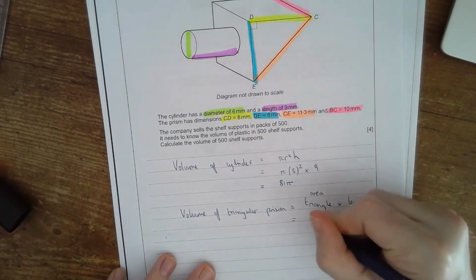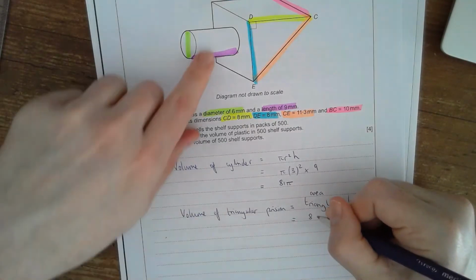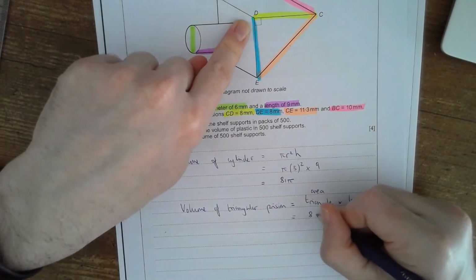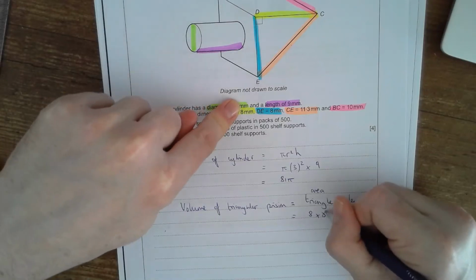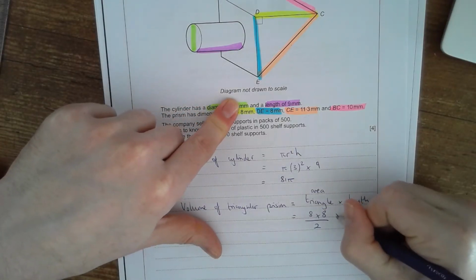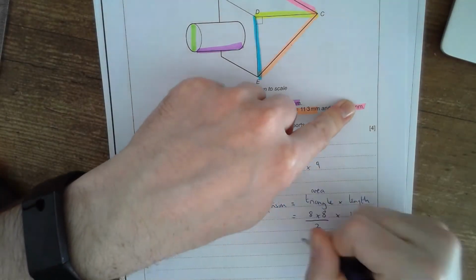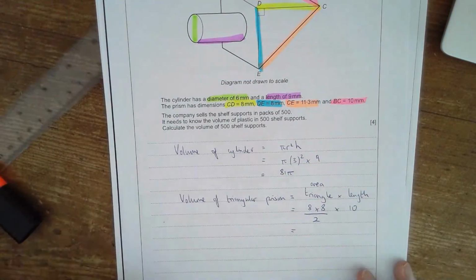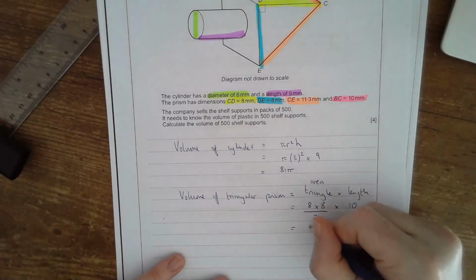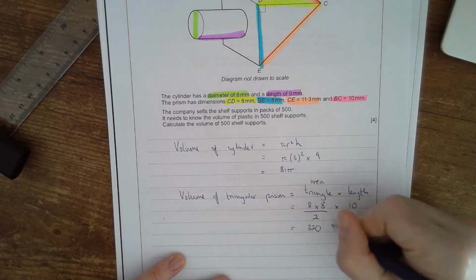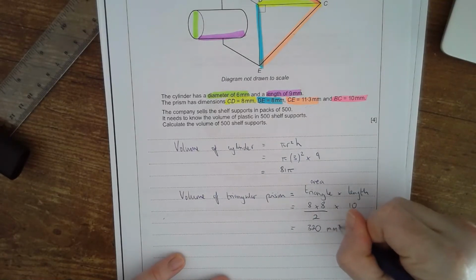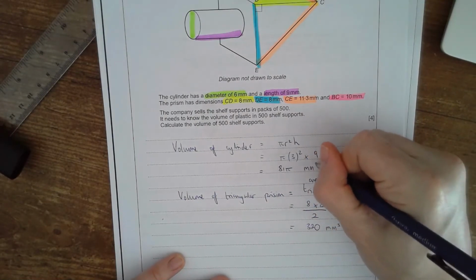So the area of the triangle would be the base times the height, so DE blue, which is 8, times by yellow, which is also 8, divide that by 2, and then times it by a length of 10. I can actually do that without a calculator. 8 squared is 64, half of that is 32, 32 times 10 is 320 millimeters cubed. Could go and put this up here as well, millimeters cubed.